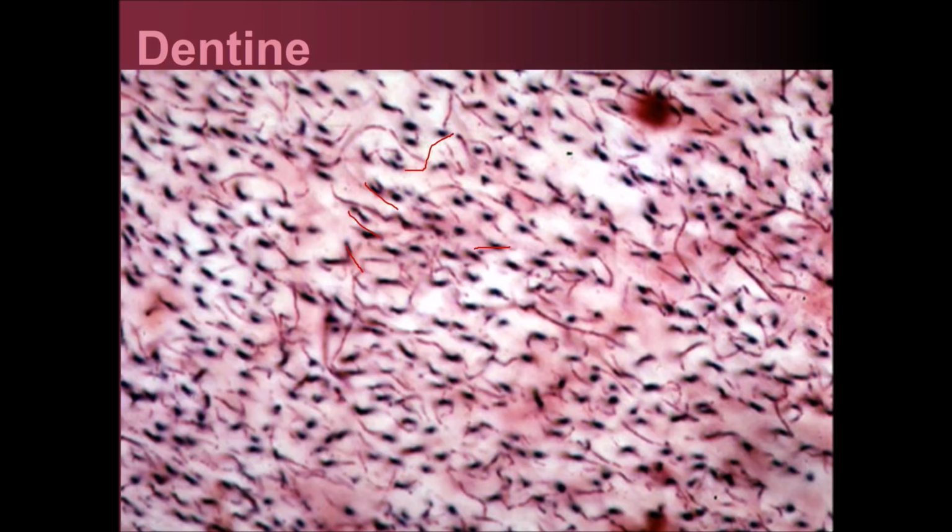This is a decalcified section where we can see the dentinal collagens of the dentin. These are the dentinal collagens which are randomly distributed inside the dentin. Near the dentino-enamel junction, the collagen fibers are perpendicular to the dentino-enamel junction, while in the remaining areas of the dentin, the collagen fibers are randomly distributed.